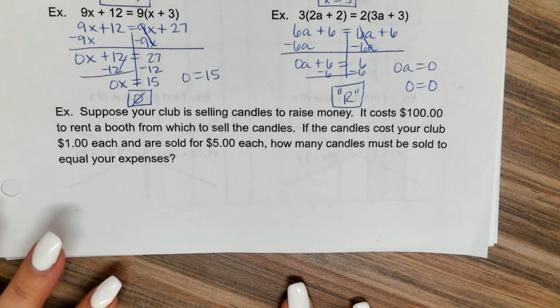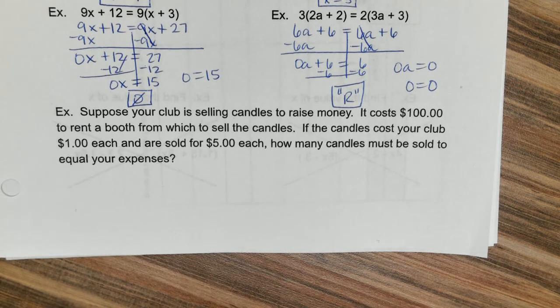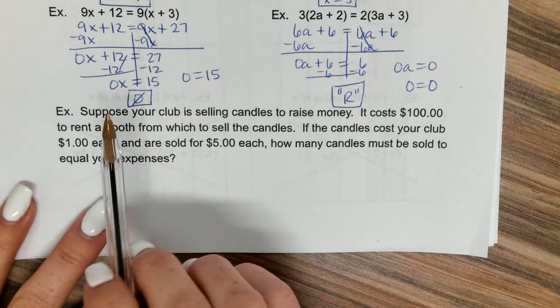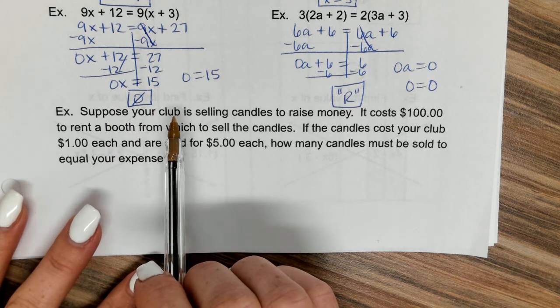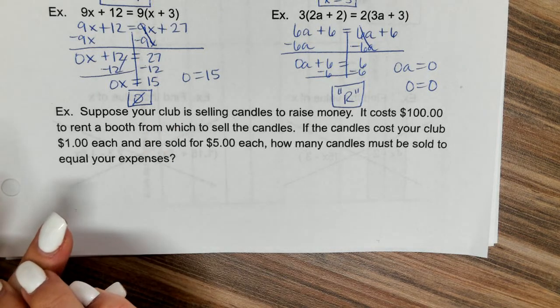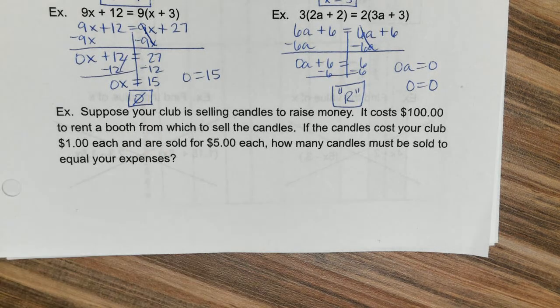Do you remember what I told y'all for these? You're going to have a left side, you're going to have an equal sign, you're going to have a right side. Are there going to be variables on both sides? Yes, because that's what we're learning right now. All right, here we go. Suppose your club is selling candles to raise money. It costs $100 to rent a booth from which to sell the candles. If the candles cost your club $1 each and are sold for $5 each, how many candles must be sold to equal your expenses?